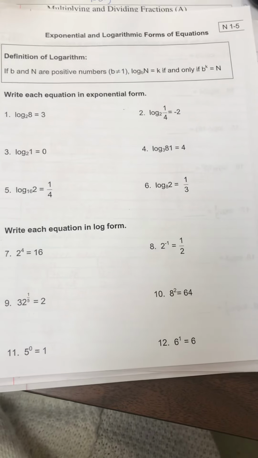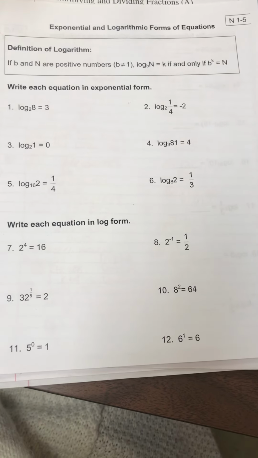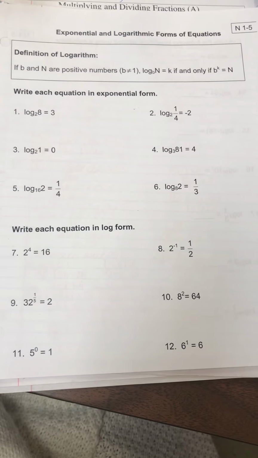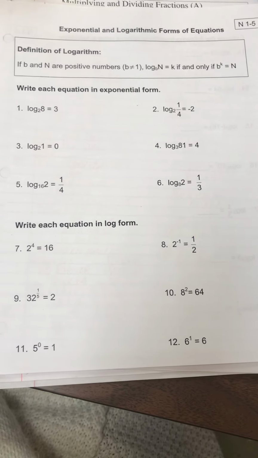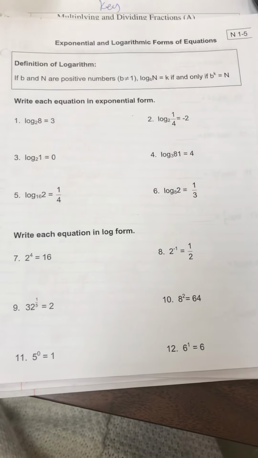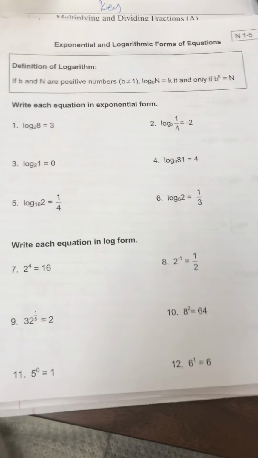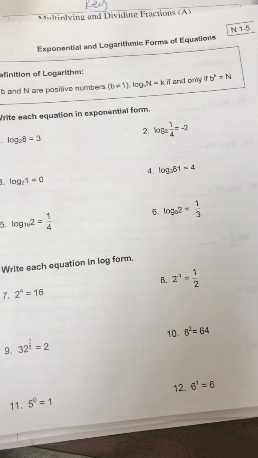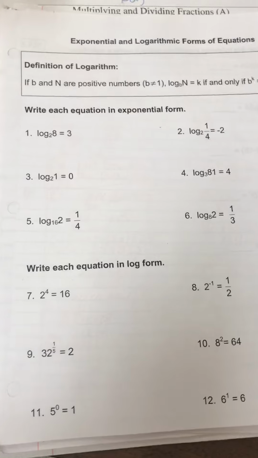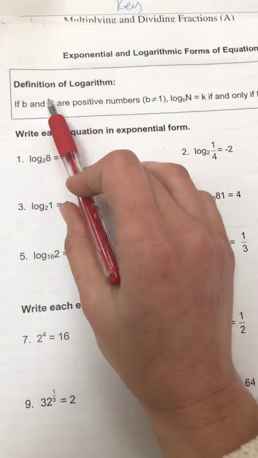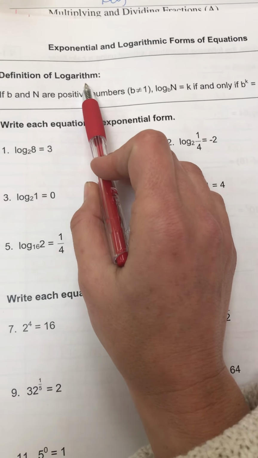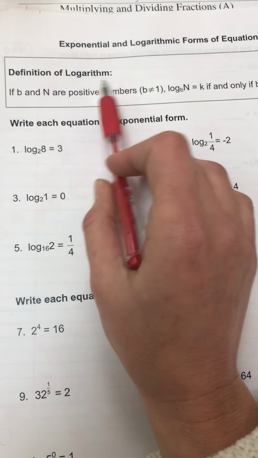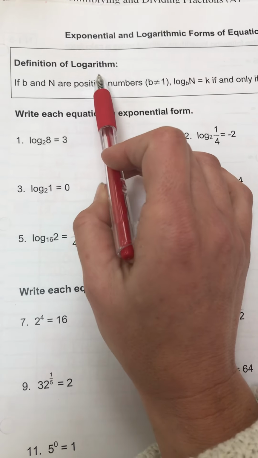Okay, here is the video, the notes for 1.5, exponential and logarithmic forms of equations. Similar to what we did in 1.4, we talked about the logarithmic inverses, right? Today you're going to learn the definition of a logarithm, which I'll shorten to log. So, the definition of a log.